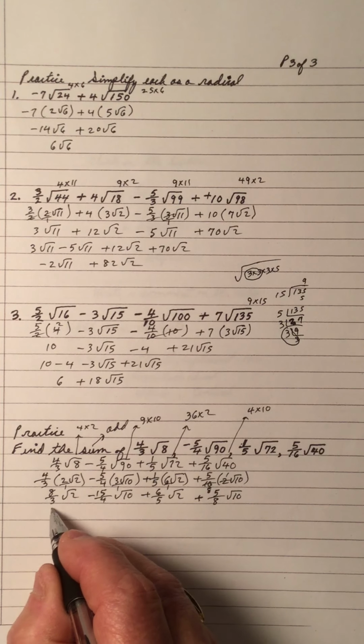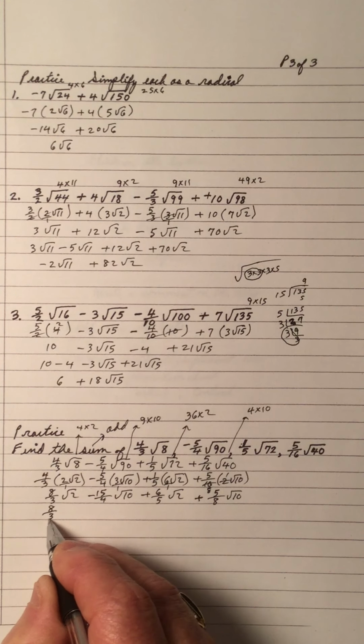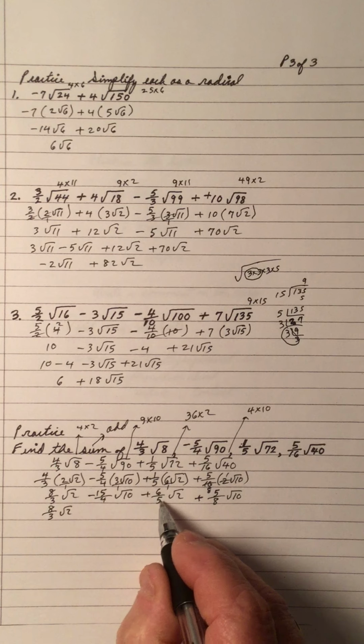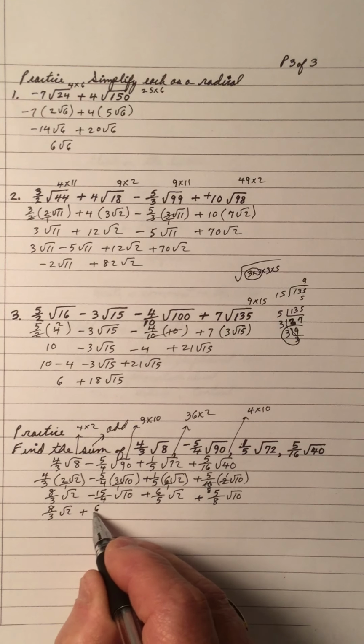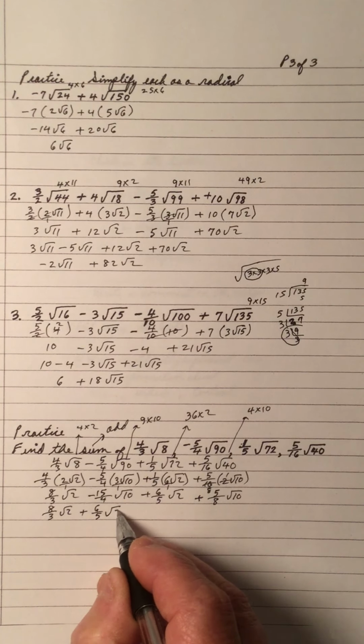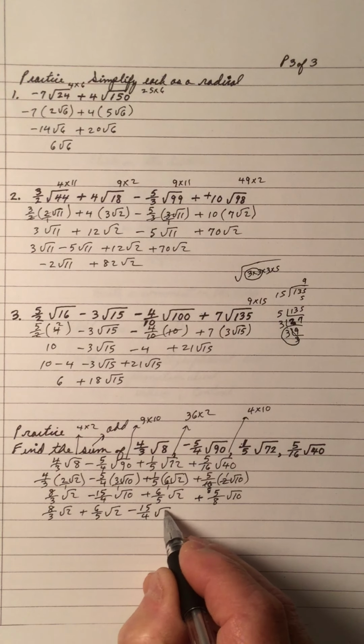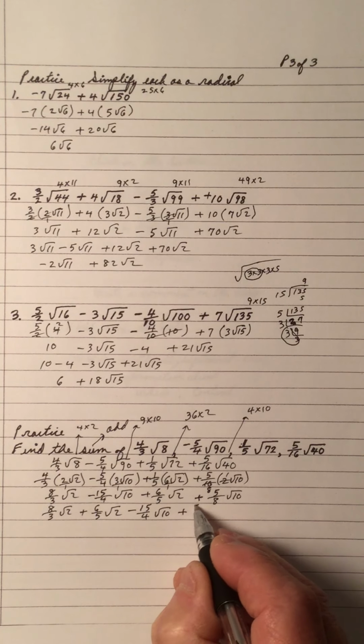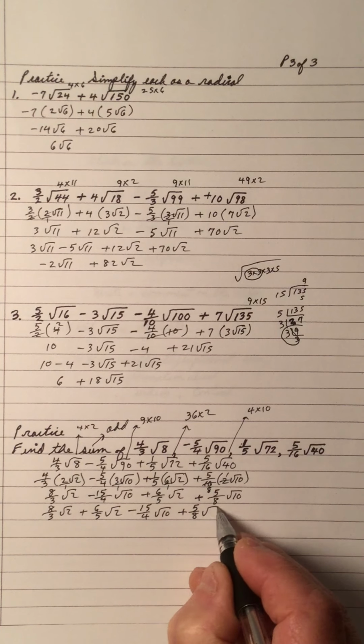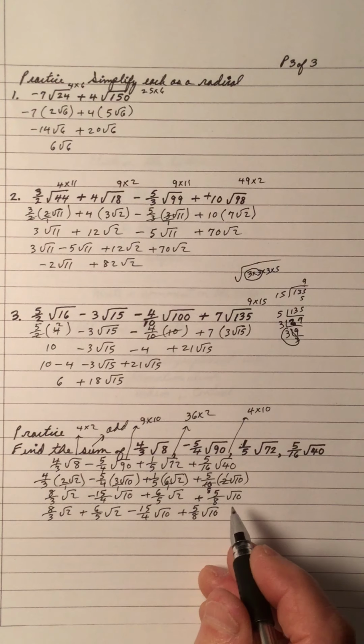Now I'm going to group my like terms. So 8 over 3 root 2 plus 6 over 5 root 2 minus 15 over 4 root 10 plus 5 over 8 root 10. I grouped all my like radicals together.